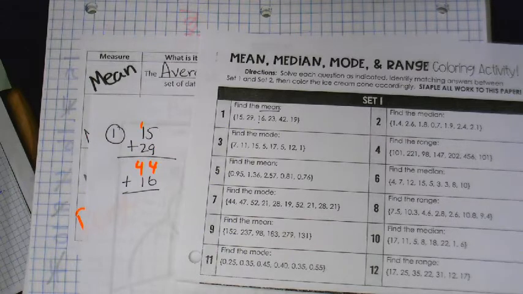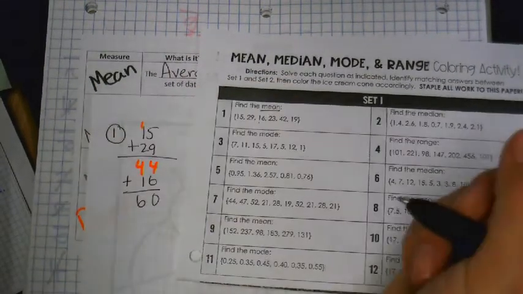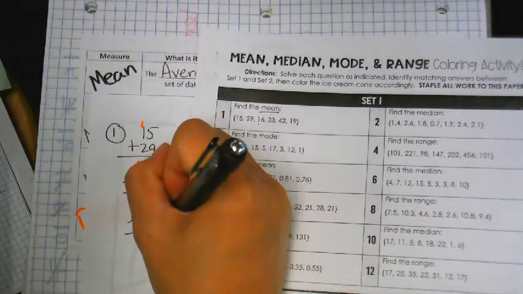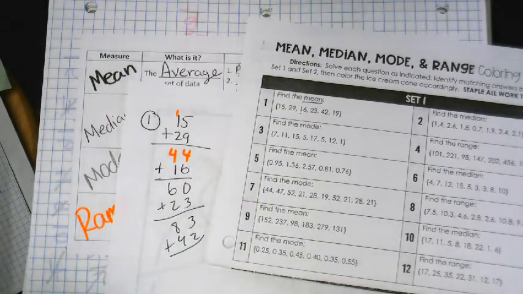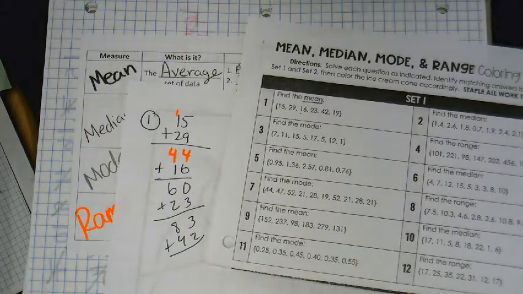All right, keep adding. Here, when we added all the numbers, 144. 144 is the correct answer.